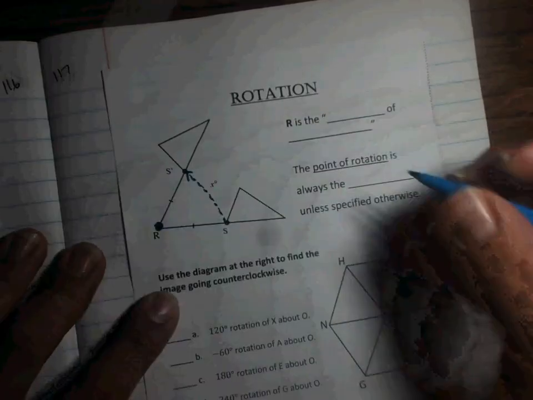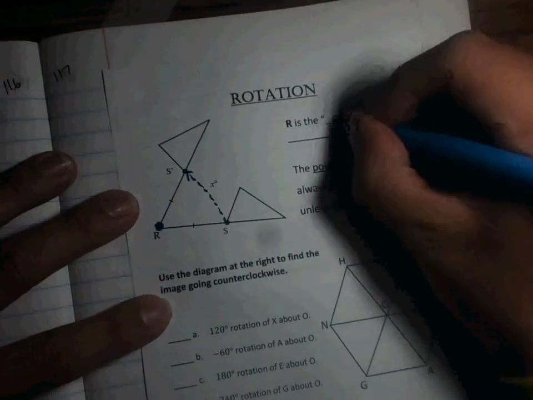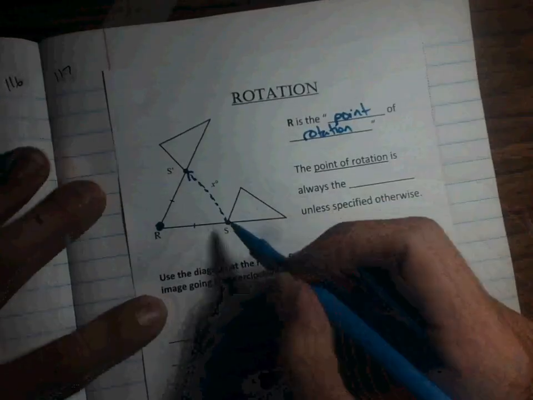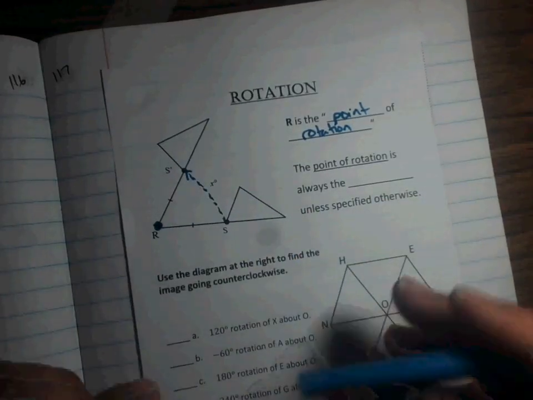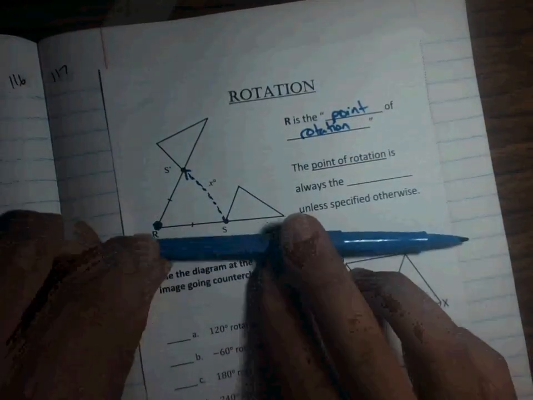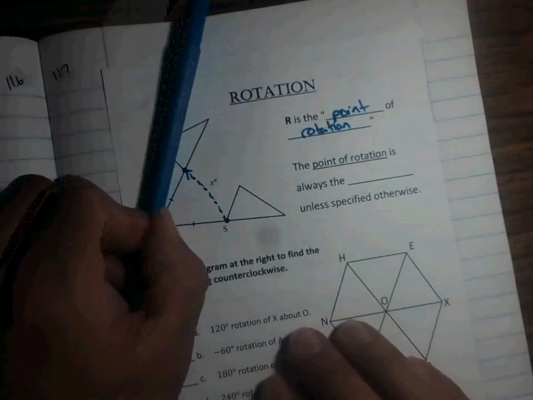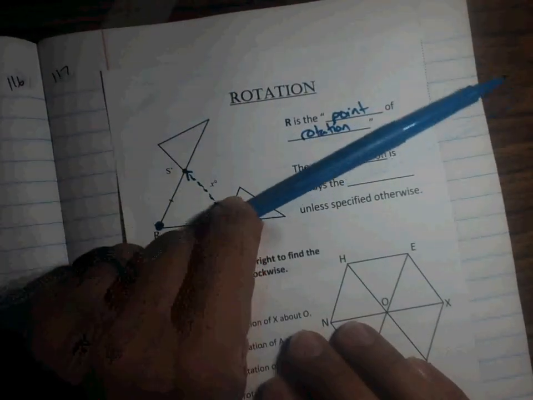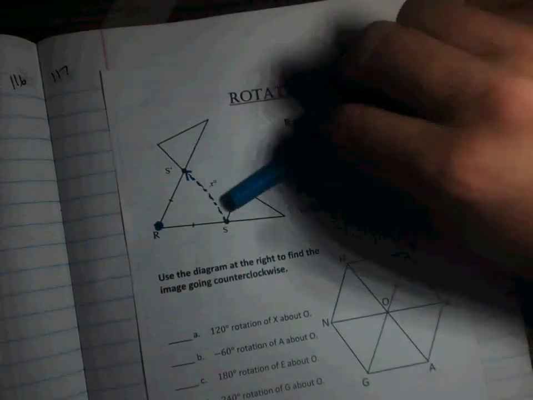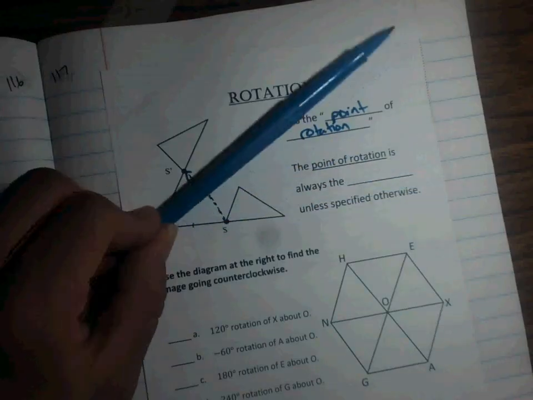What's going on? Well, R is the point of rotation. Basically, where is this going to be spinning around, right? Do we turn it from here all the way up here? No, you pull it from this point and then how much you're spinning it around that point. It's not spinning it from here and shifting this way, right? That's not a rotation. That's a slide. But from here, how much it opens up, how much it turns, that's the rotation.